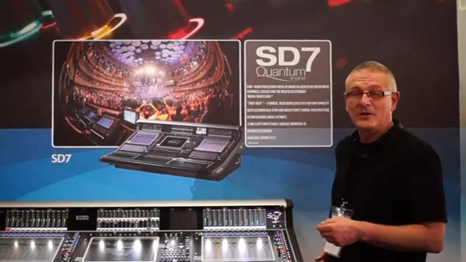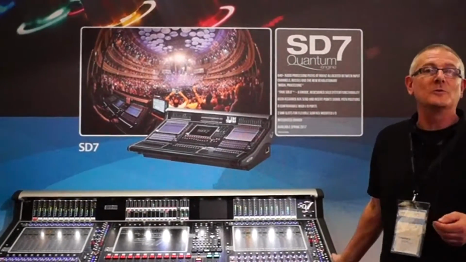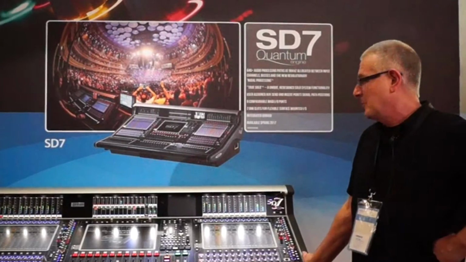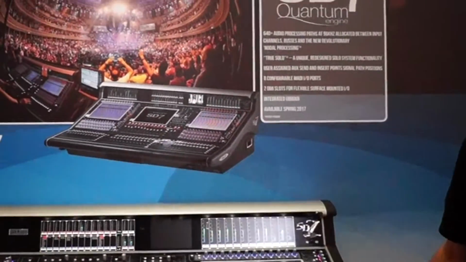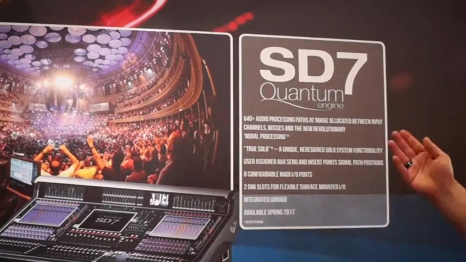Okay, so we're looking here at the new DiGiCo Quantum 7 engine, which will be coming out in 2017. We're doing a preview of some of the software features, as listed up here.